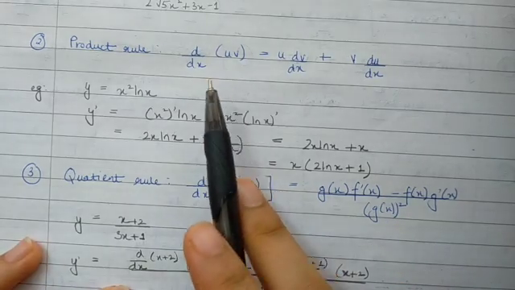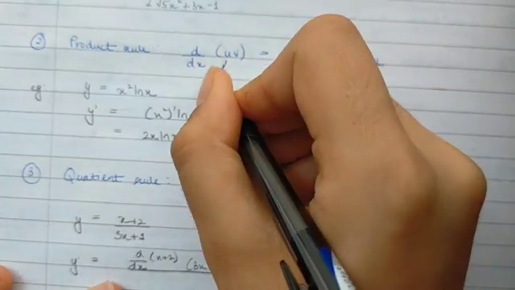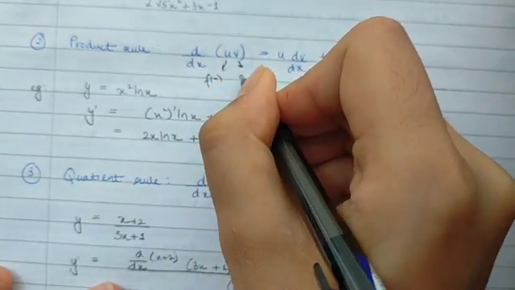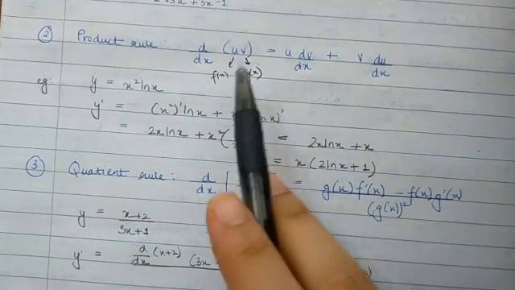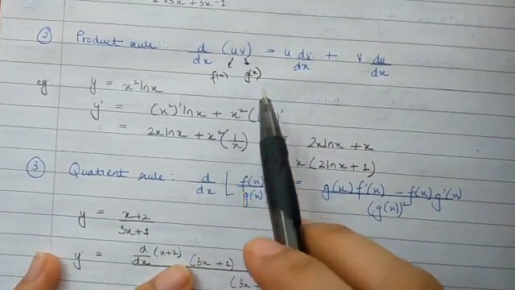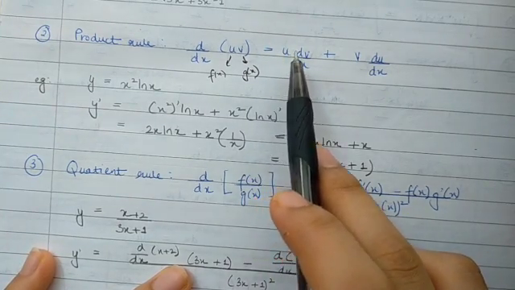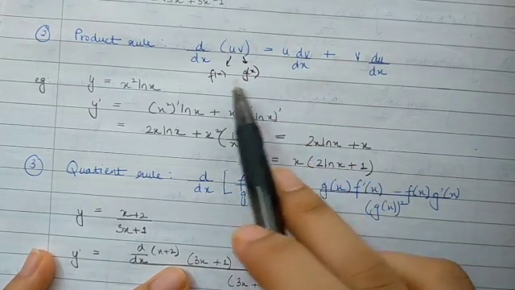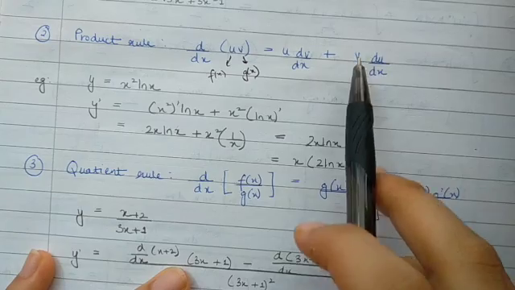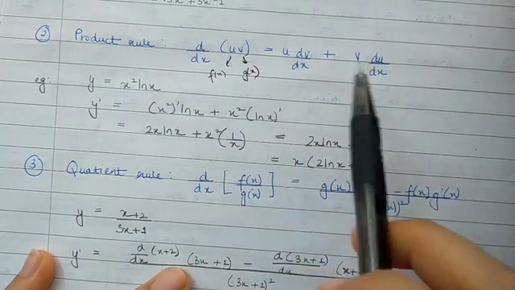So the product rule, this is the general rule, which is if you have two functions, so if this is f of x and this is g of x, just how we did in by parts, we assigned u to be one of the functions and v to be one of the functions. All you do is write u as it is, multiplied by the derivative of v, so the derivative of g of x, plus v multiplied by the derivative of u.